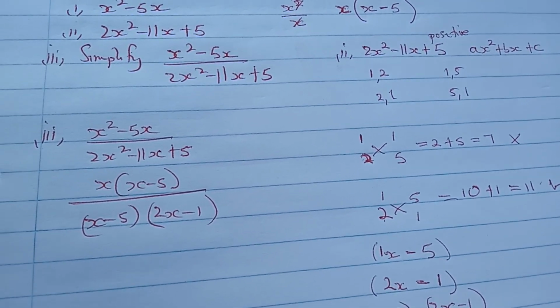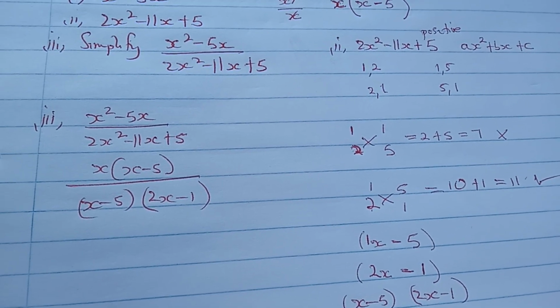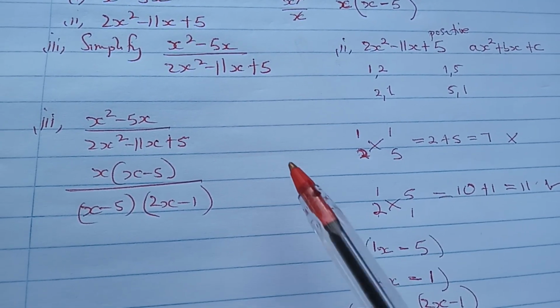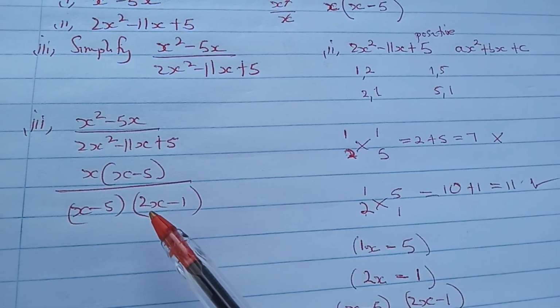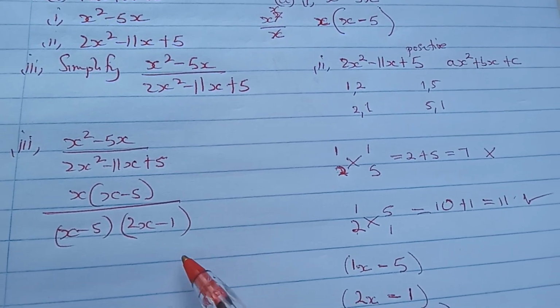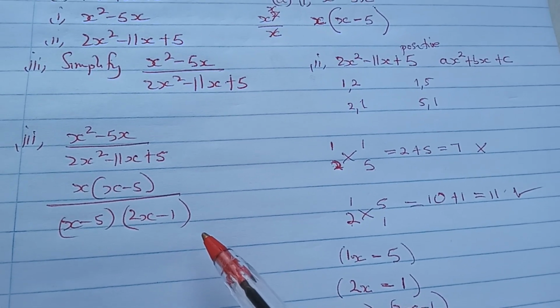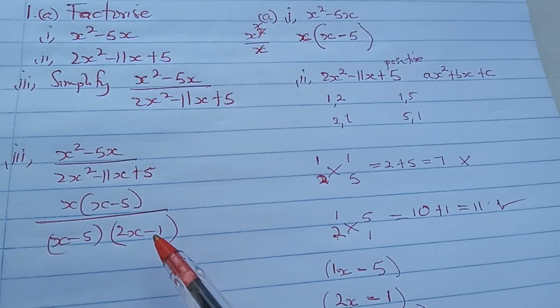We now cancel the numerator with the denominator. What do we cancel? We cancel what looks the same.